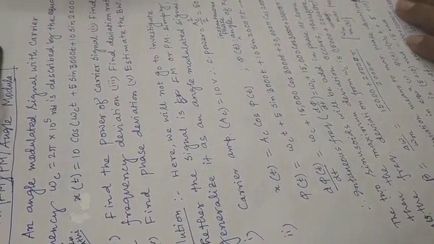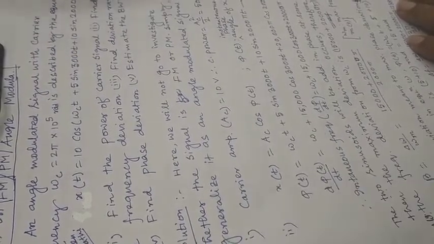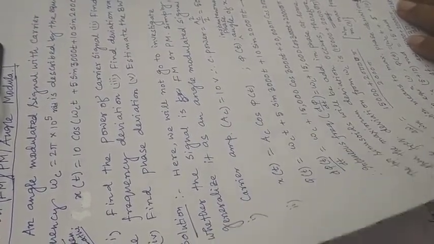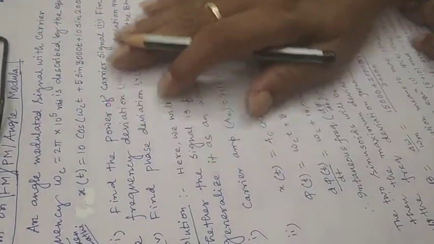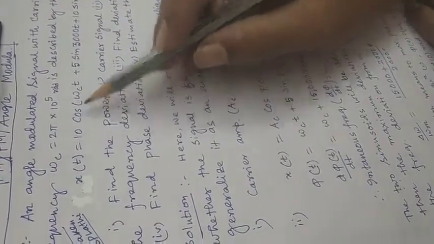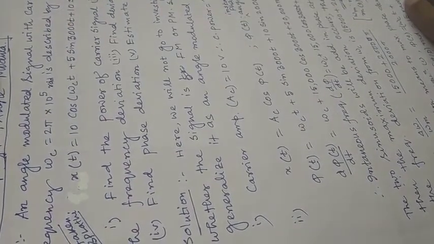The first question that comes to mind is whether it is frequency modulated or phase modulated. I think students should not fall into this trap of what type of modulated signal it is. Rather, consider it as an angle modulated signal. So if we consider it as a general angle modulated signal, at first I will calculate the power of the carrier. Naturally, the carrier was 10 cos omega c t, and power is Ac square by 2, so naturally it gives 50 watt.